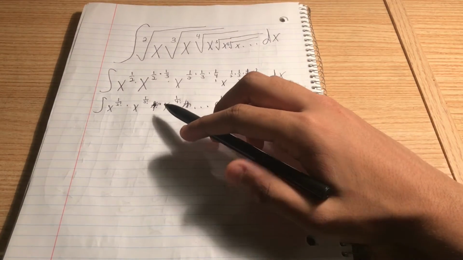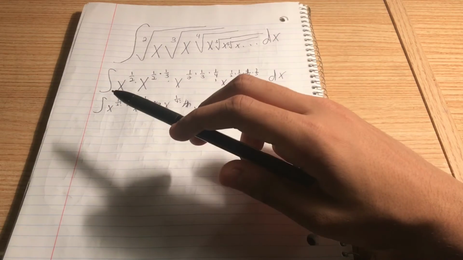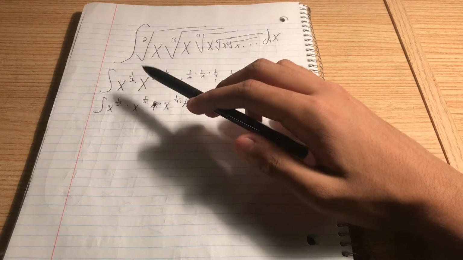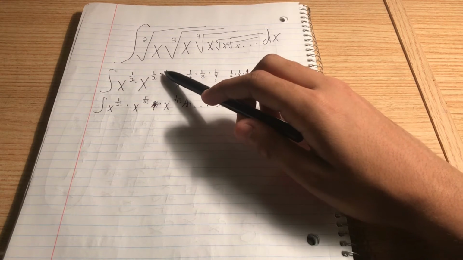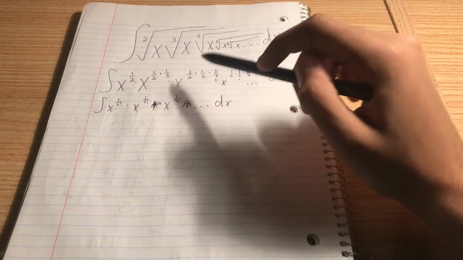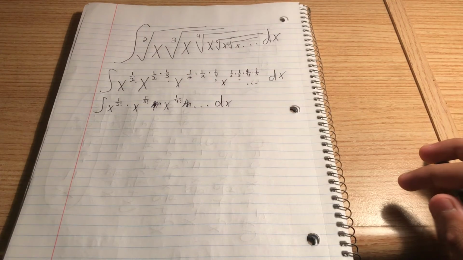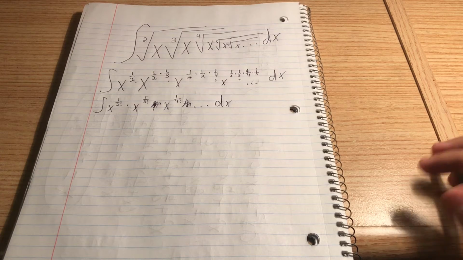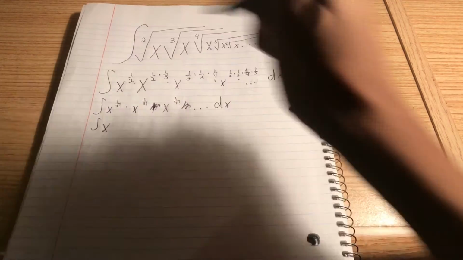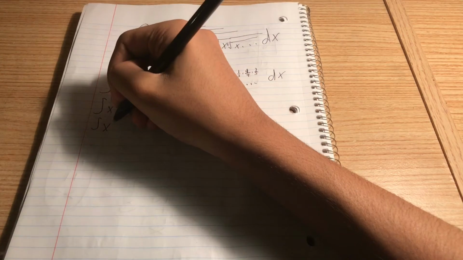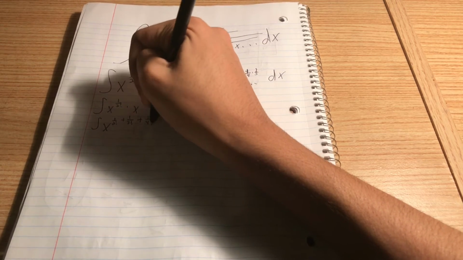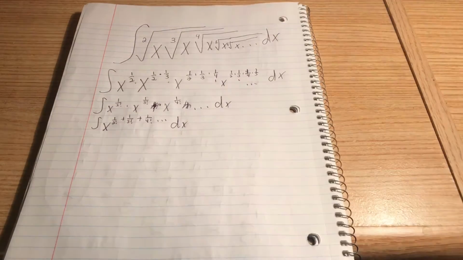So remember, the factorial of 3 is 3 times 2 times 1. The factorial of 4 is 4 times 3 times 2 times 1. And remember, that times 1 isn't really needed. So if we have 1/2 times 1/3, well, that's just 1/3 factorial. It's 1/3 times 2 times 1. And same for 4, 5, 6, on and on till infinity. So, what can we do after? Well, we know that rule of exponents where we can add them together if the base is the same. So you can do the integral of x to the power of 1/2 factorial plus 1/3 factorial plus 1/4 factorial, on and on and on, dx.